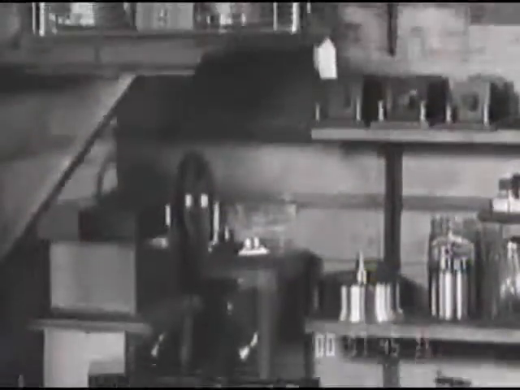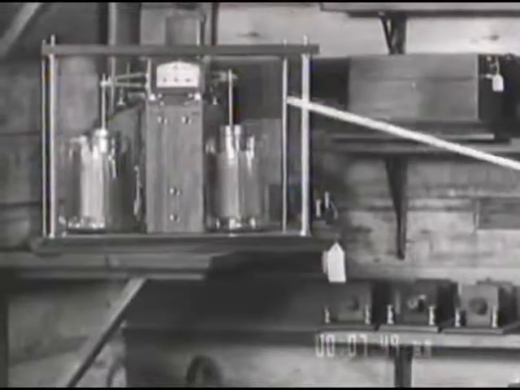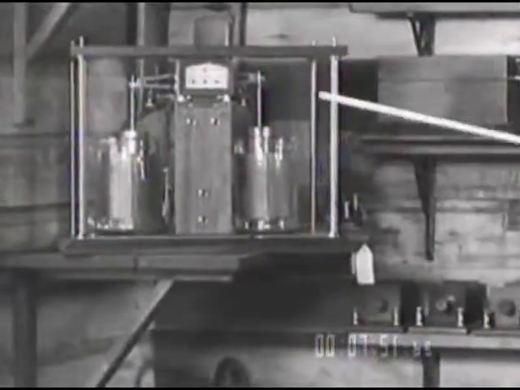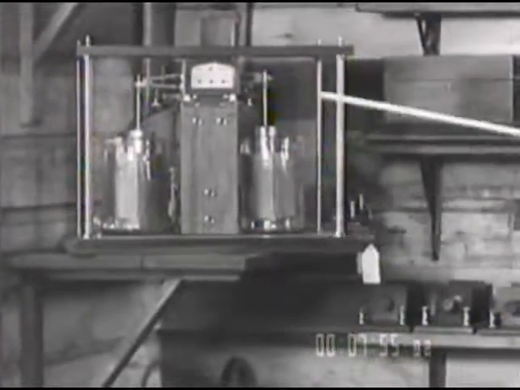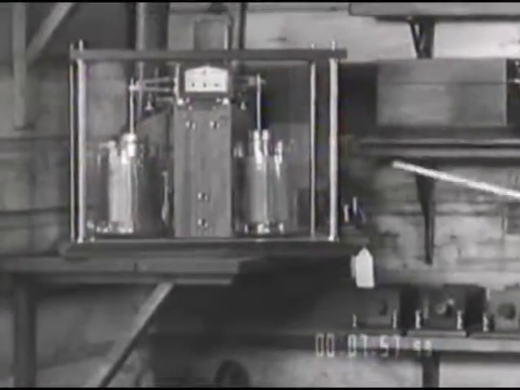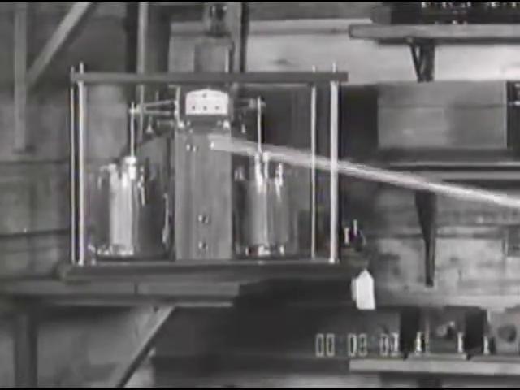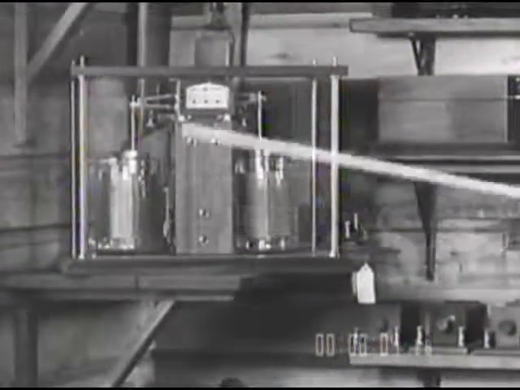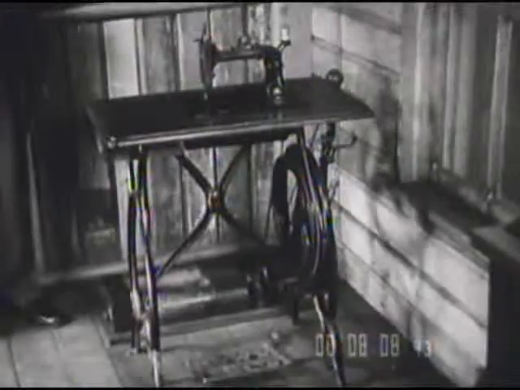Here is an Edison electrolytic meter which registers the current. It's on the balance principle, and as one end of the arm gets heavier, it comes down, and then there is a reversing mechanism that reverses the current, and gradually this goes up and down and registers the current.